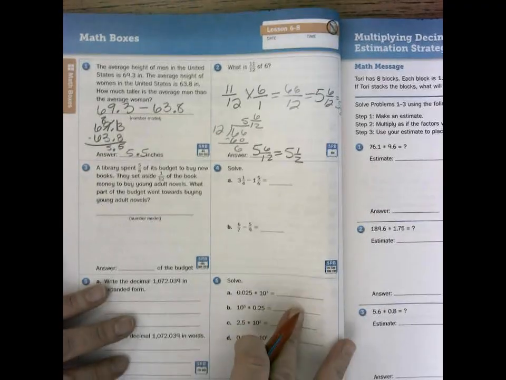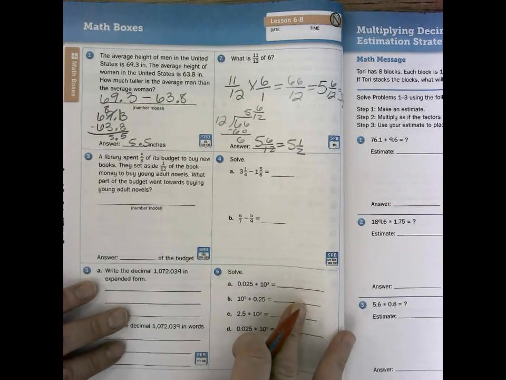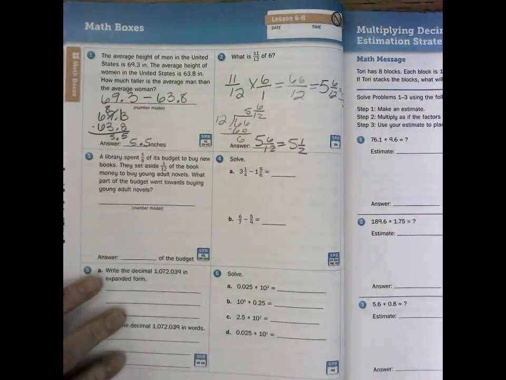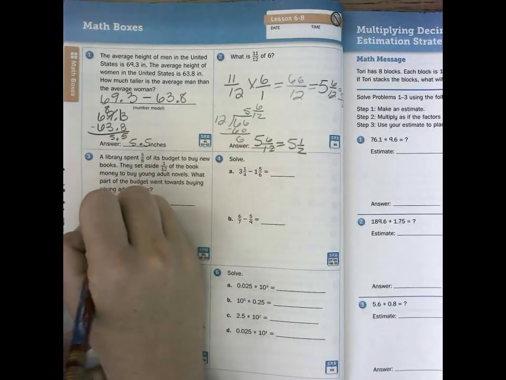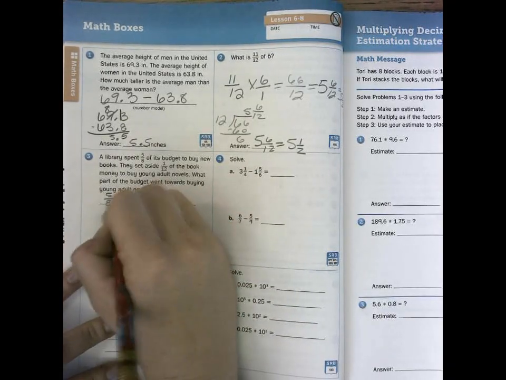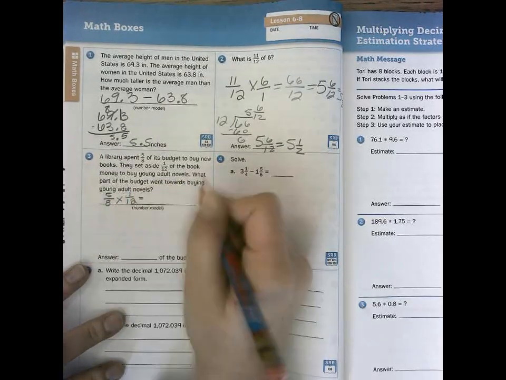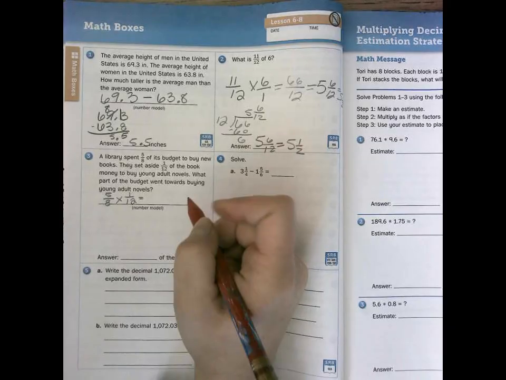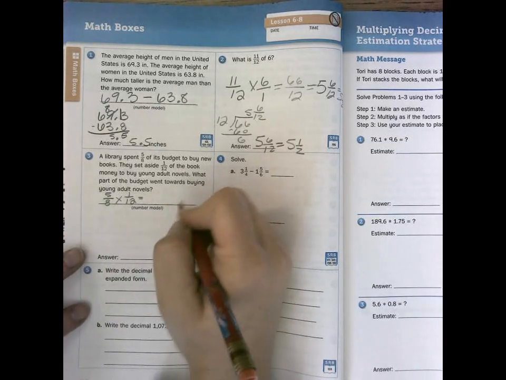A library spent 5/8 of its budget to buy new books. They set aside 1/12 of the book money to buy young adult novels. What part of the budget went towards buying young adult novels? So 5/8 of their money, they're going to buy books. But part of that 5/8, 1/12 of that, they're going to buy young adult novels. So how much of the total budget is going to those novels?